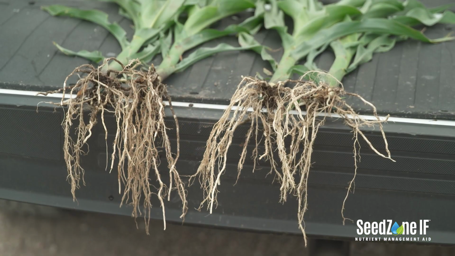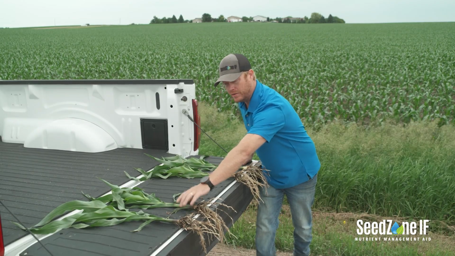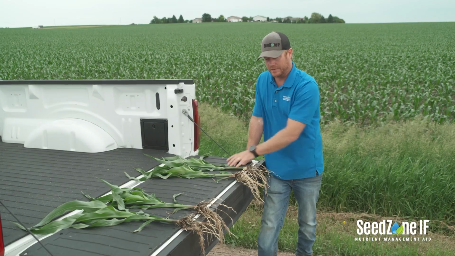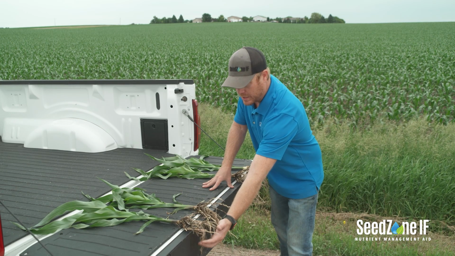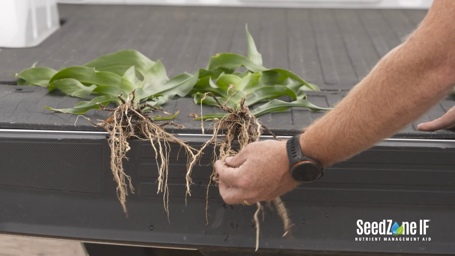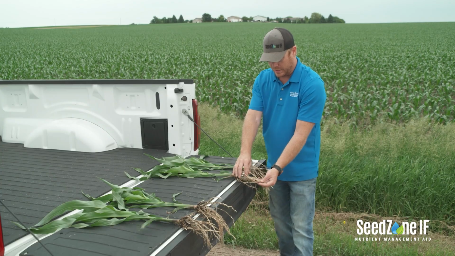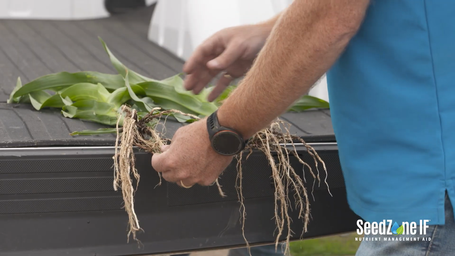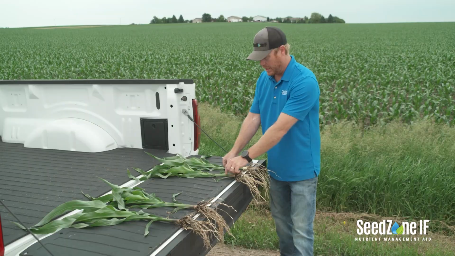Okay, so we have our roots washed off. So we have our untreated here on the right, and we have our treated here on the left. Some of the small differences that I do see is, there's not as many feeder roots in the untreated. This plant looks actually really, really good. But there's maybe a little bit more consistency with the treated plants over here on this side. And that's pretty typical for what we see.